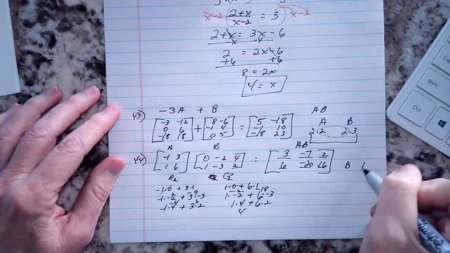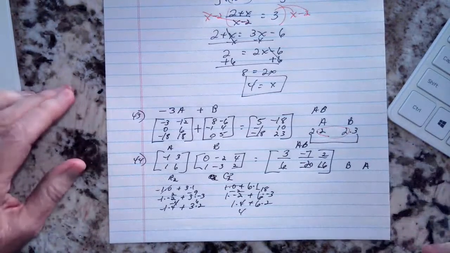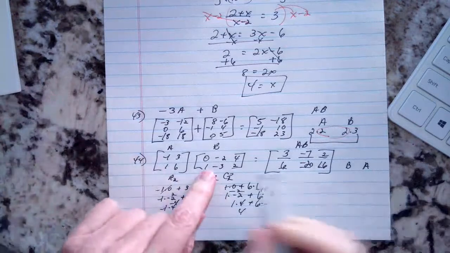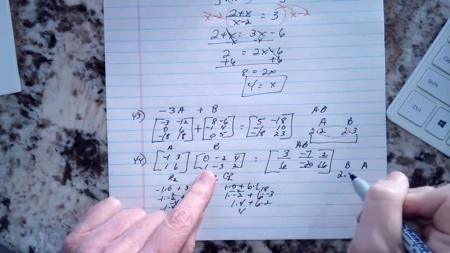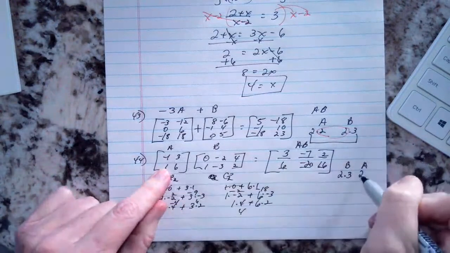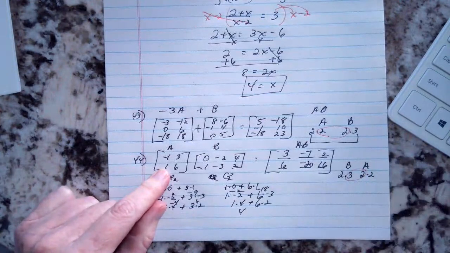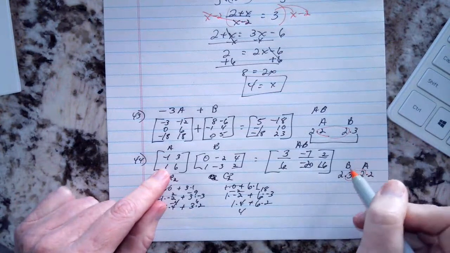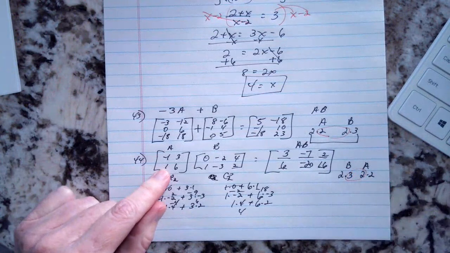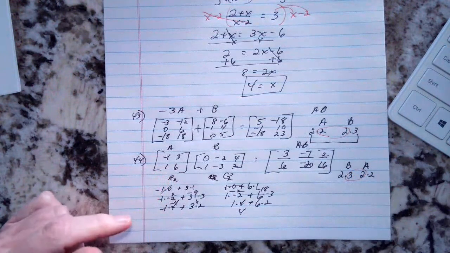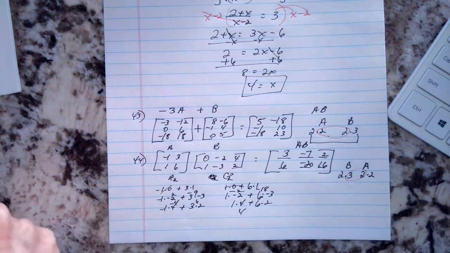BA is something completely different. I know it doesn't ask you for BA, but if it did, B is 2 by 3. A is a 2 by 2. In order to play the game, those have to match. They don't. So this cannot be done. You cannot multiply B times A. That's not possible in the world of matrices.